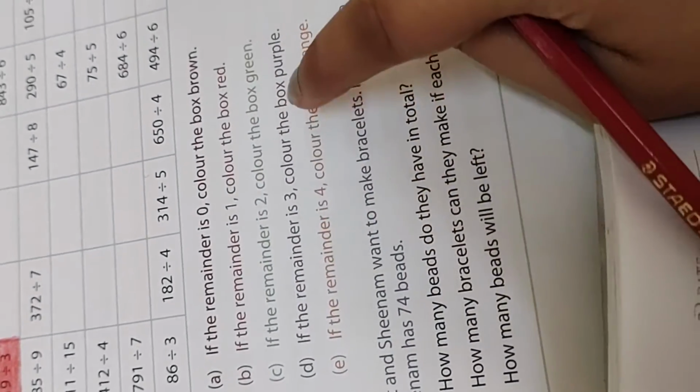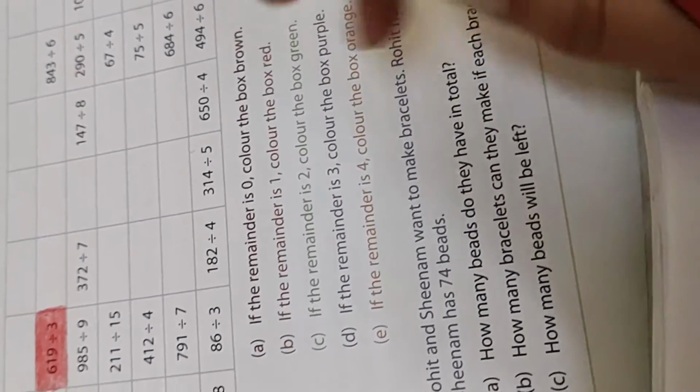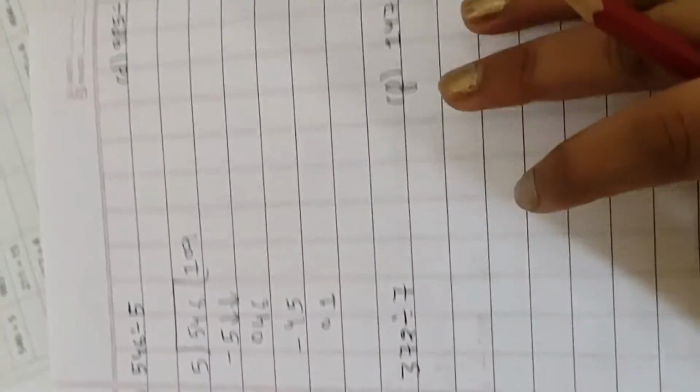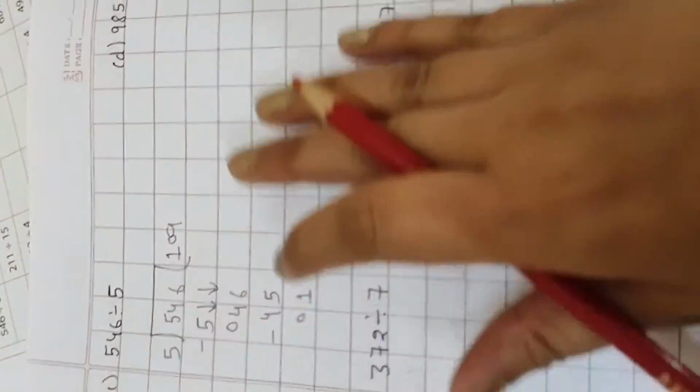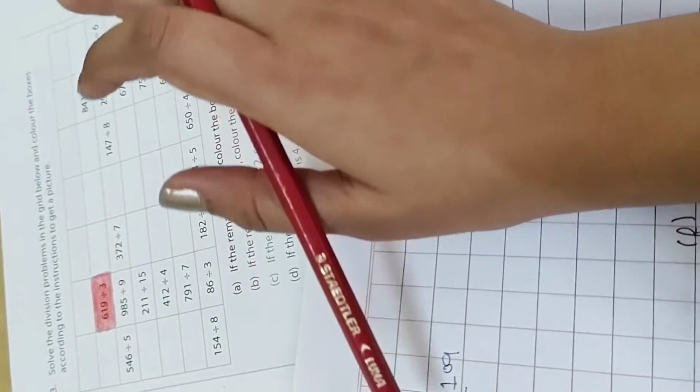If the remainder is 3, color the box purple. If the remainder is 4, color the box orange. Okay, please use these instructions. I will be solving this question only, the other questions you will solve and find out the remainder and then color these boxes, and then you will get the proper clear picture.